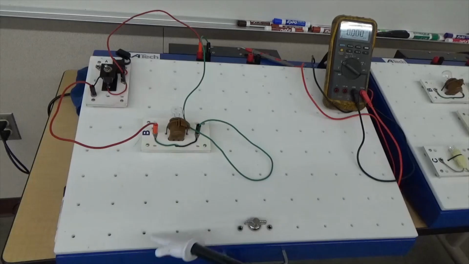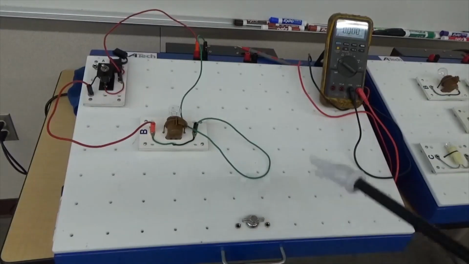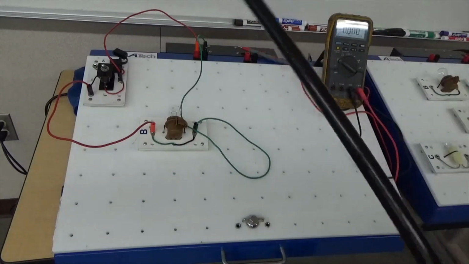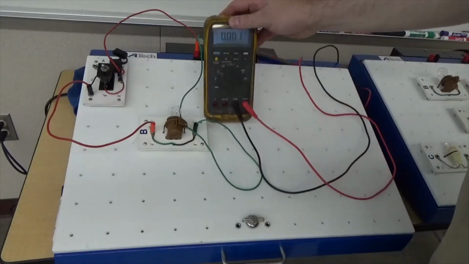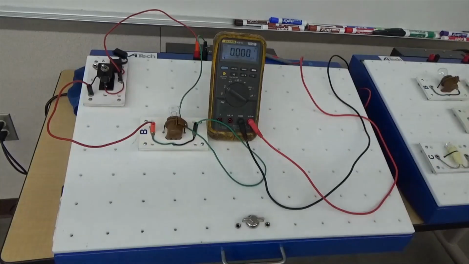So what we have here is our circuit, and let's start showing some of the values using a meter. So we bring this meter on in here. This is our digital multimeter. This is a Fluke meter, which is generally speaking the industry standard.